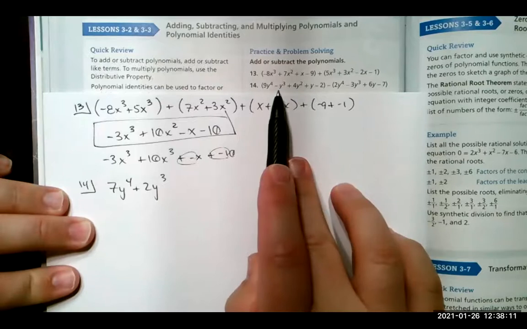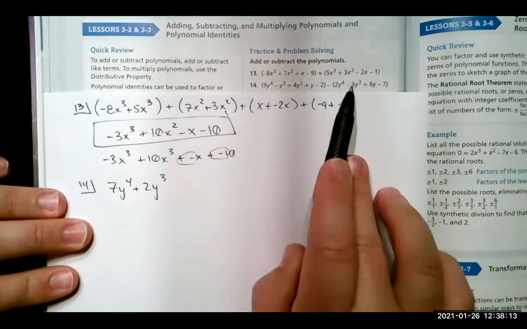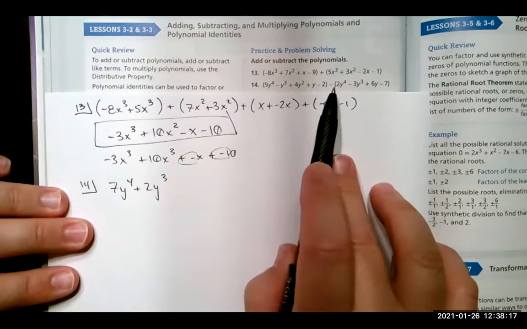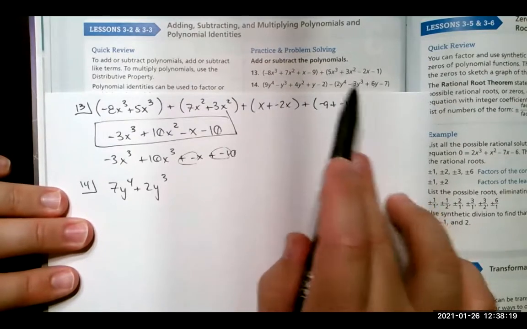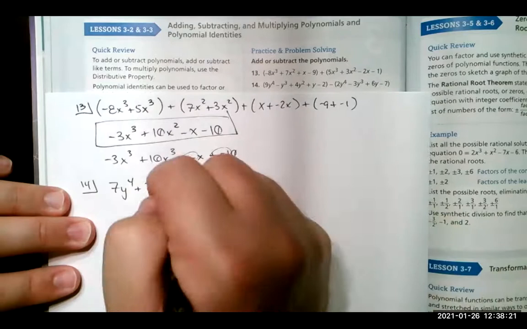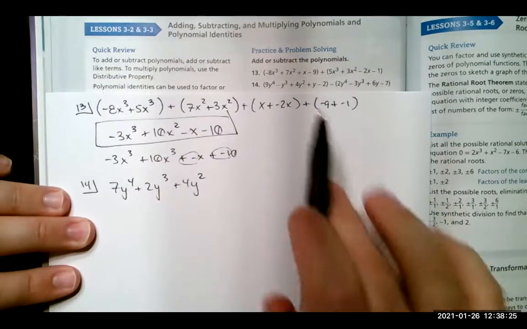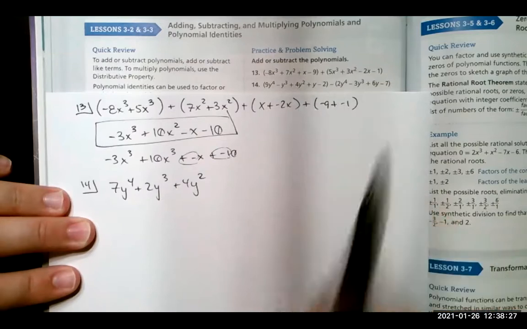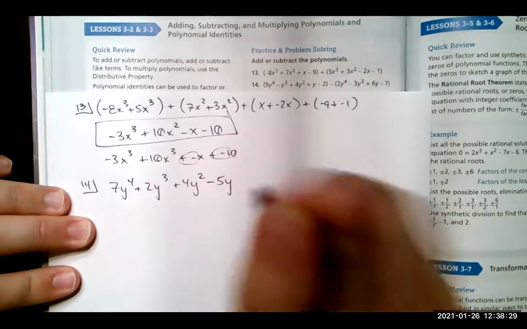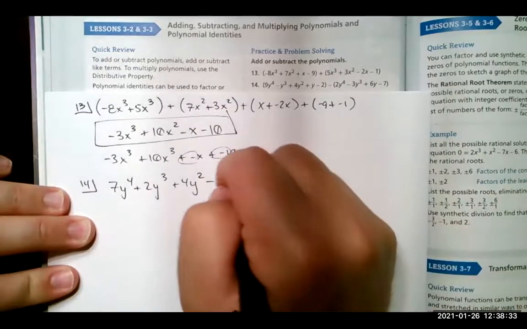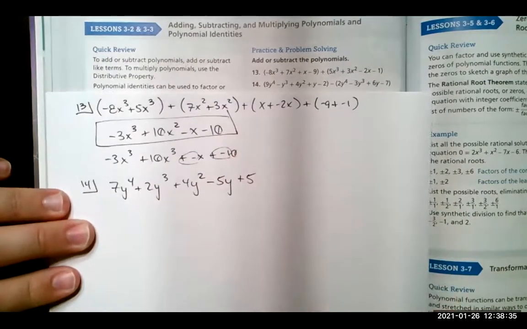So technically, this is the same as negative y cubed plus 3y cubed. 4y squared minus, there is no y squared over here, so it's just going to be 4y squared as part of my solution. y minus 6y, that's negative 5y. And then negative 2 minus negative 7 is positive 5. So that would be my simplified polynomial.